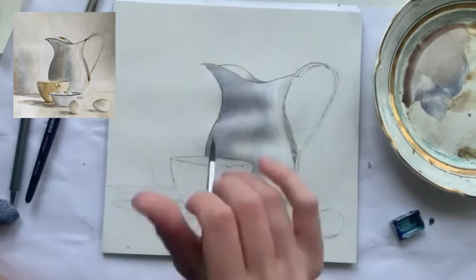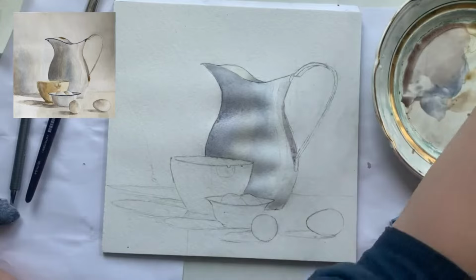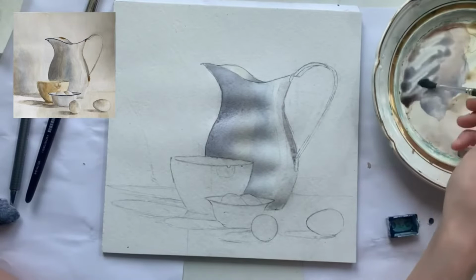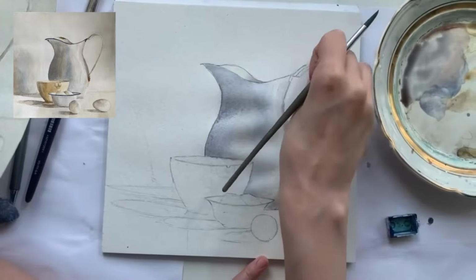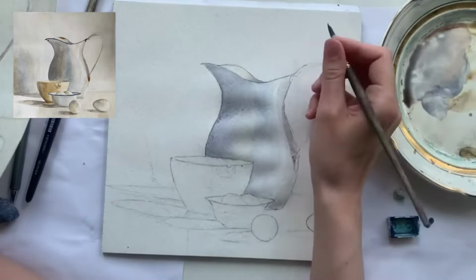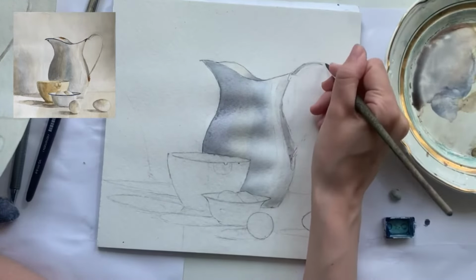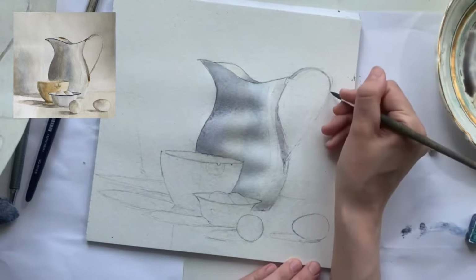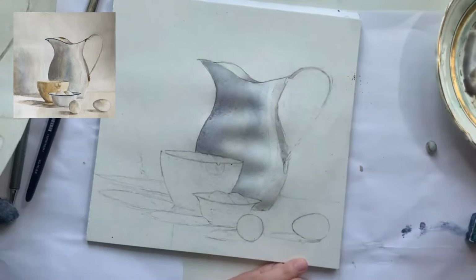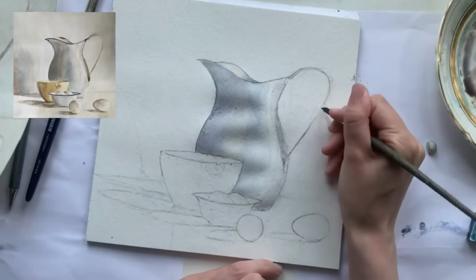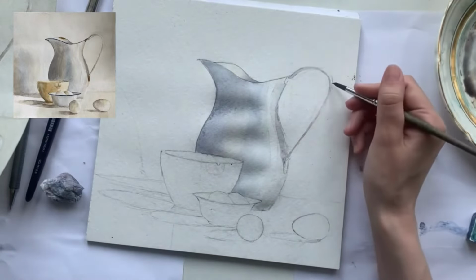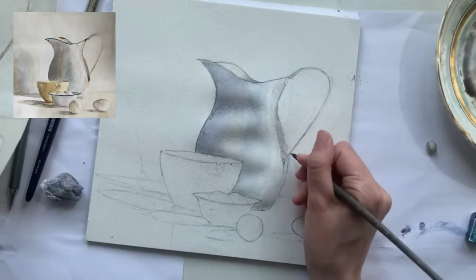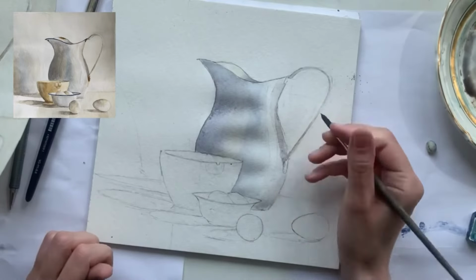Next, I'll paint the handle. Look closely at where the light and shadow fall. We'll leave the highlights as white and darken the shadowed areas. You can also soften the edges slightly so they're not too sharp. Even though most of the side of the handle is in shadow, the top part is cooler, with the lightest part of the shadow here. Towards the bottom, the shadow turns warmer.